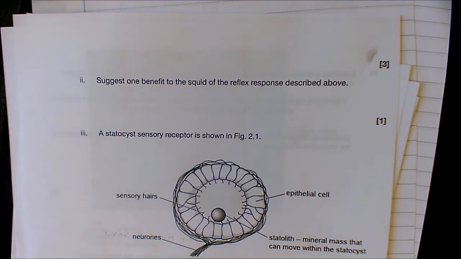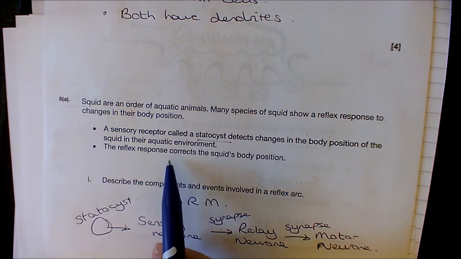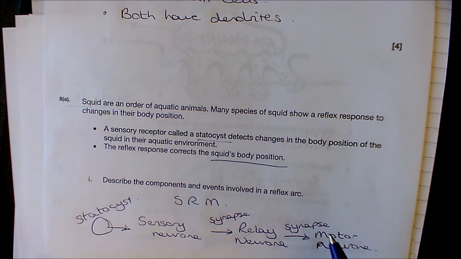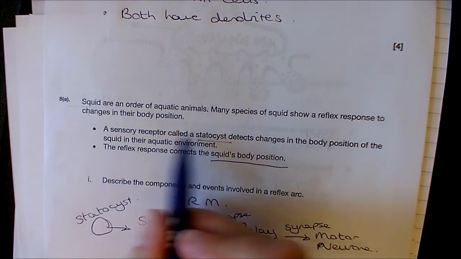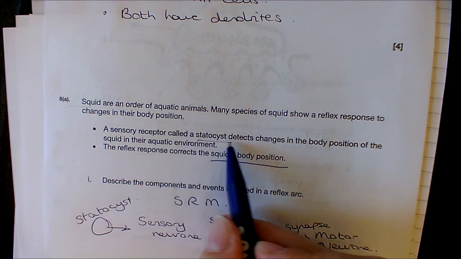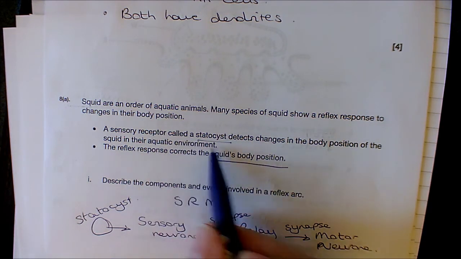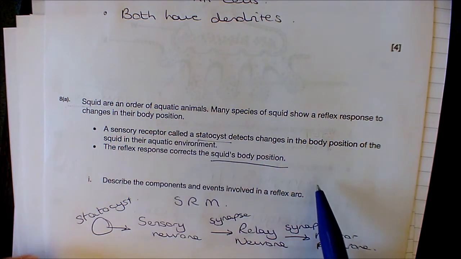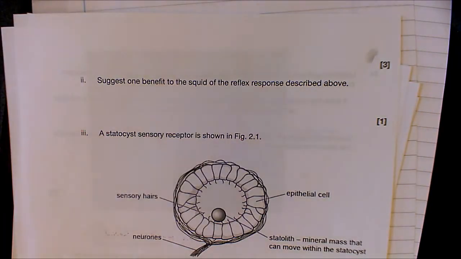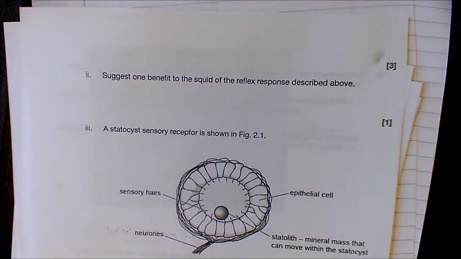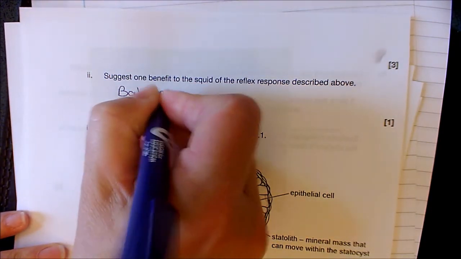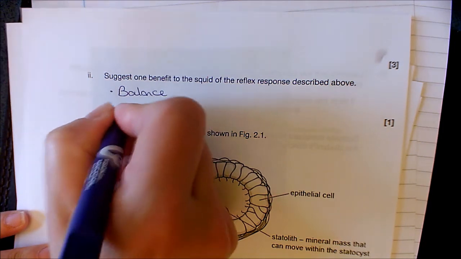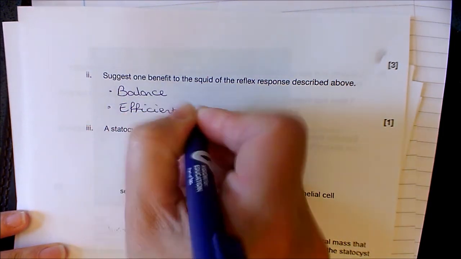Part 2 suggests one benefit to the squid of the reflex response described above. Let's remind ourselves of that reflex response. The reflex response corrects the squid's body position. A sensory receptor called a statocyst detects change in the body position of the squid in their environment, and the reflex response corrects the squid's body position. If you think about a squid in the water, why might they need to change their body position? Well, it might be for balance, or as they're moving around, it provides much better, more efficient movement.